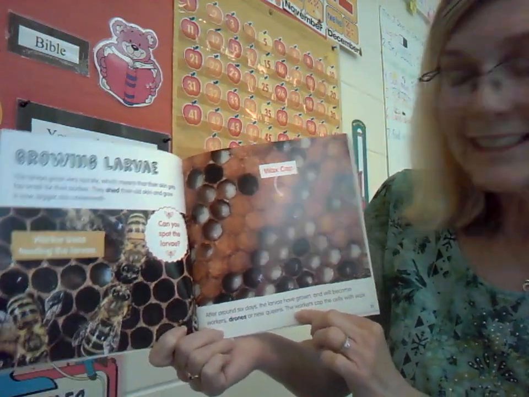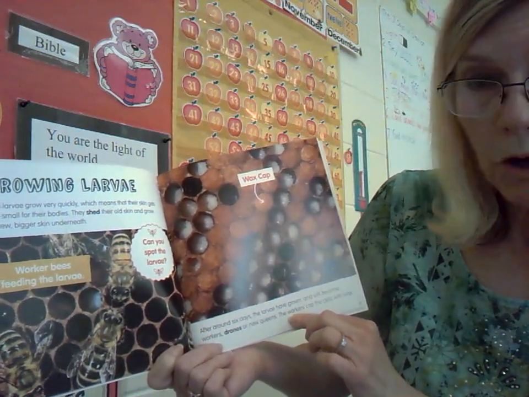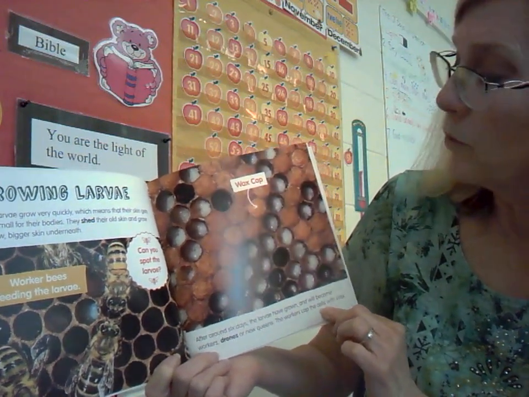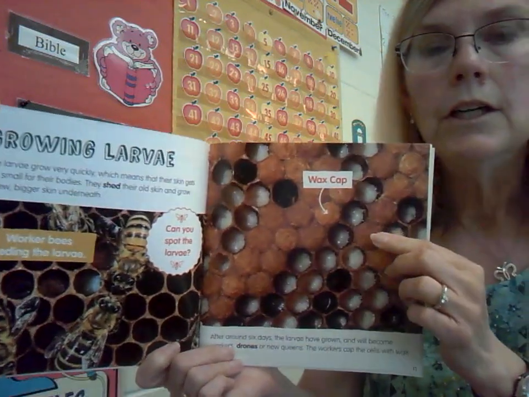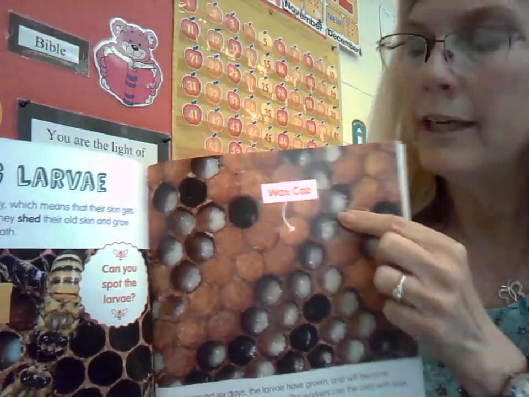Okay, onto this page. After around 6 days, the larvae have grown and will become workers, drones, or new queens. The workers cap the cells with wax. So here, again, you can see inside these cells they haven't capped yet. You can see the larva there.